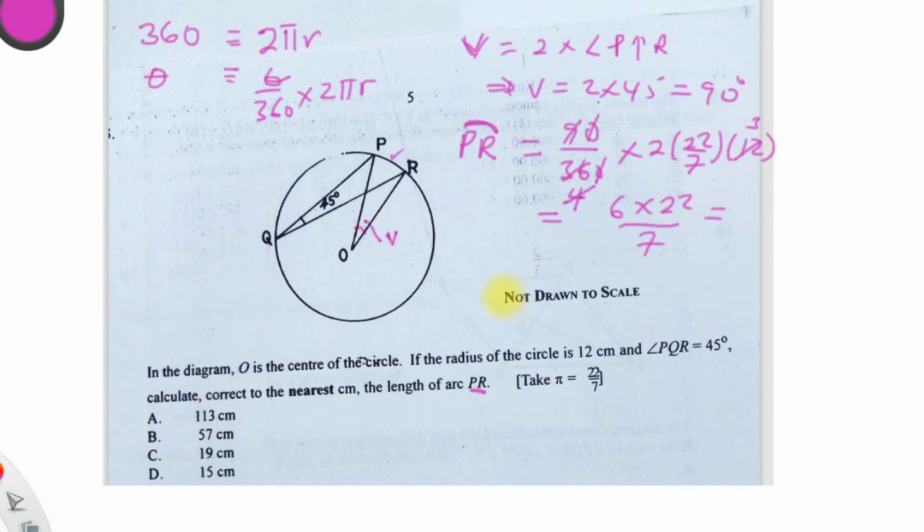6 times 22 over 7. Okay, so let's compute. If you compute that, you will get 18 point... but it says to find it to the nearest centimeter. This one, 6 times 22 divided by 7, will give you 18.857. So to the nearest centimeter, it means that we are taking up to 0 decimal places.